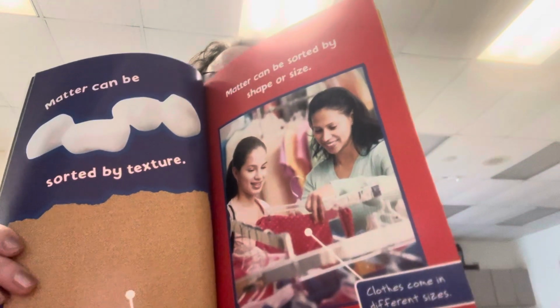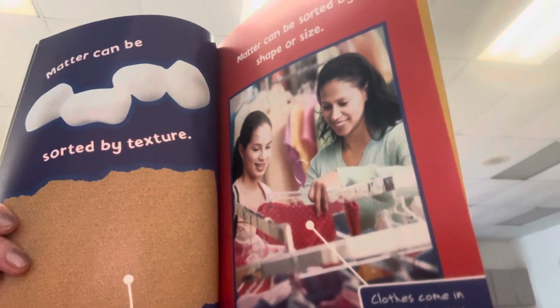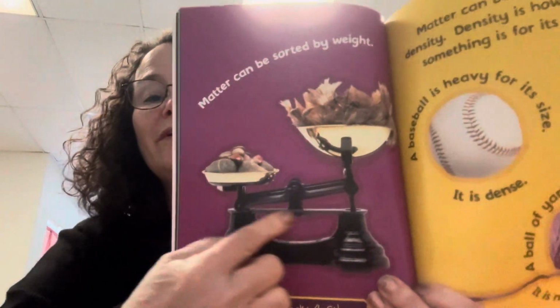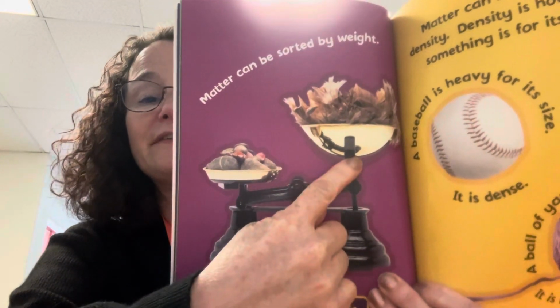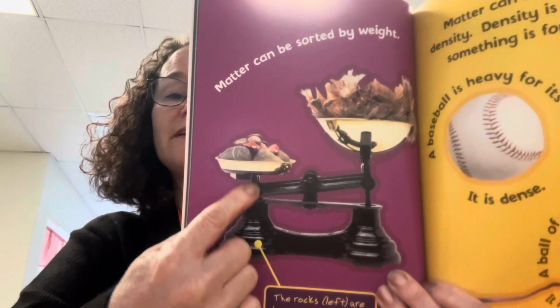Matter can be sorted by shape or size. And here they're at the store, and when you go shopping, clothes are sorted by different sizes. So you might have something small, medium, or large, or extra large. Matter can be sorted by weight. And here they have an old-fashioned scale, and they're seeing which is heavier, rocks or feathers. And we would know that rocks are heavier.